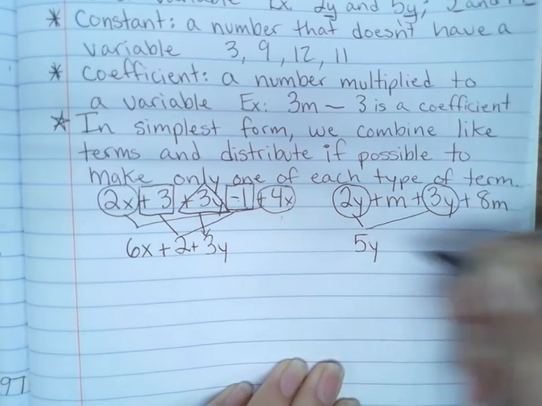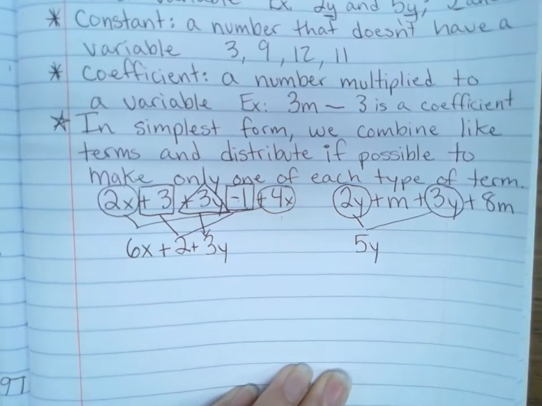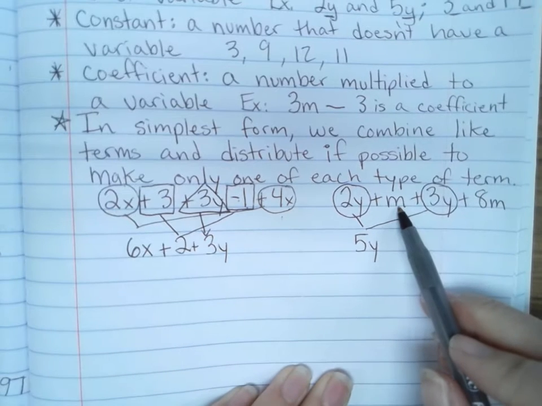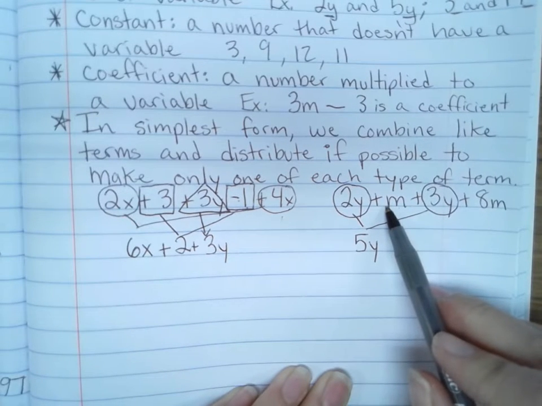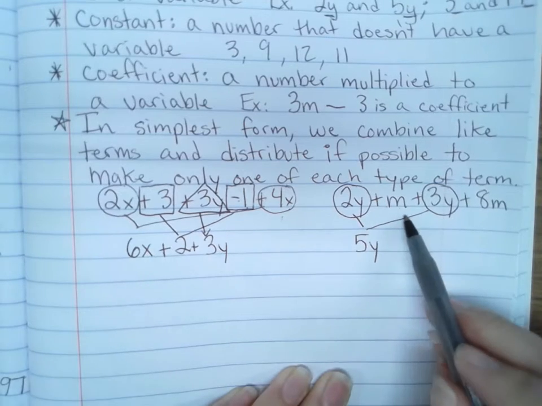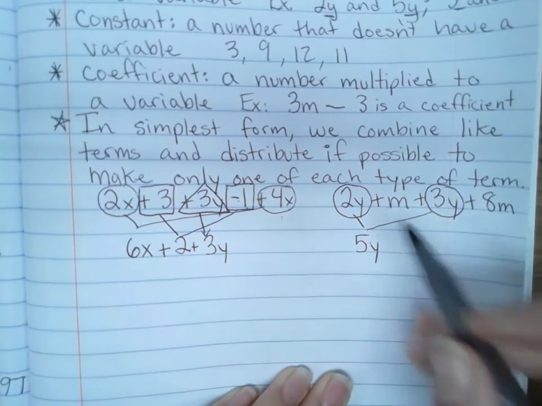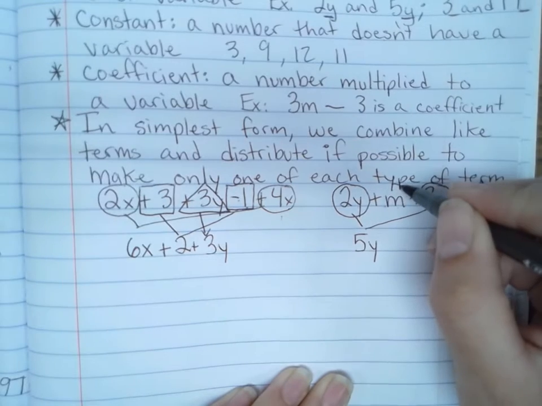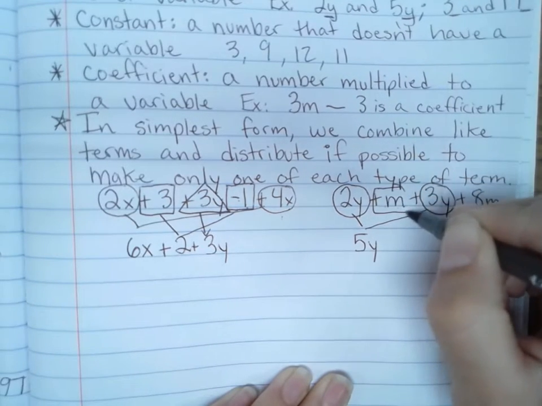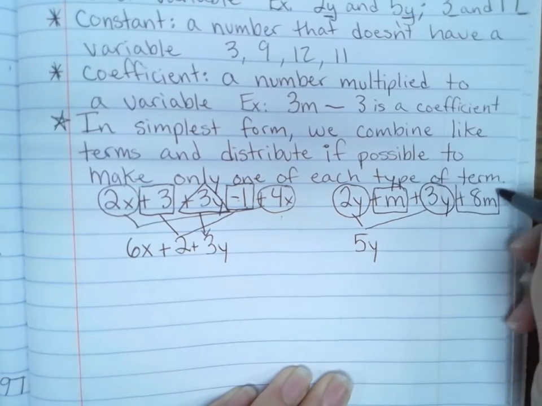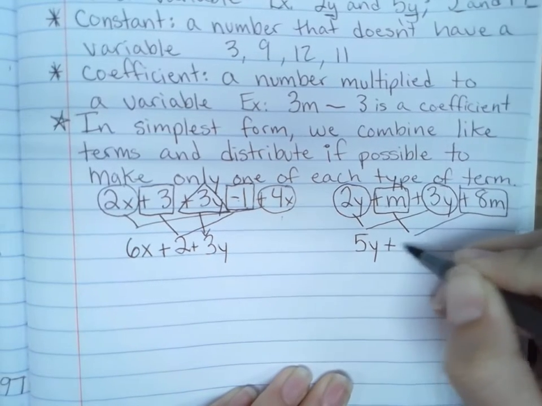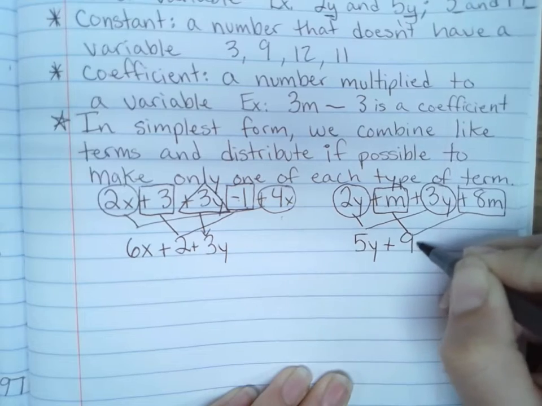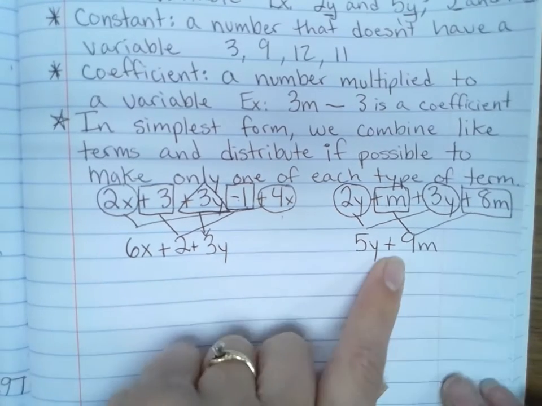Okay, this is where some people get confused. How many m's is this? There's not a coefficient here, so this right here is just 1m. So I have 1m plus 8 more m's. So at the end of the story, I'm going to have 9m's. That would be it in simplest form.